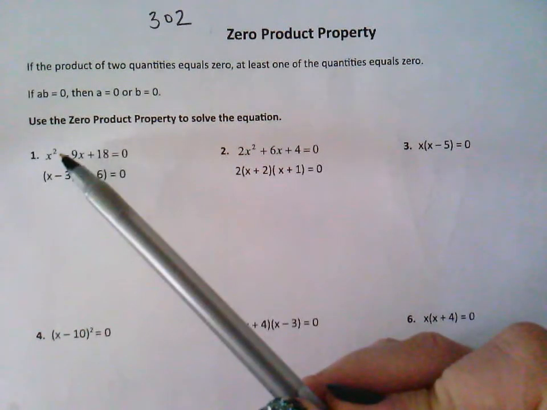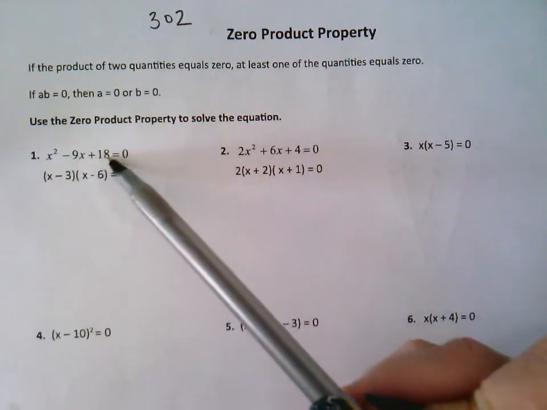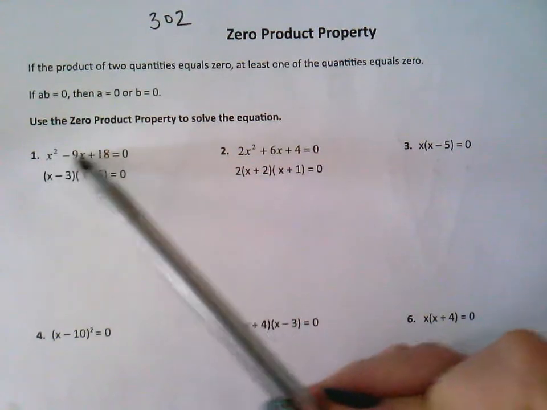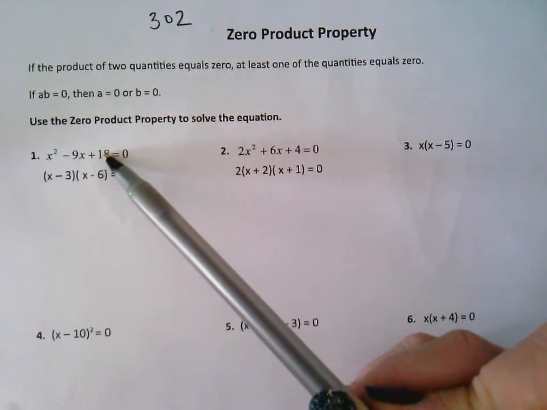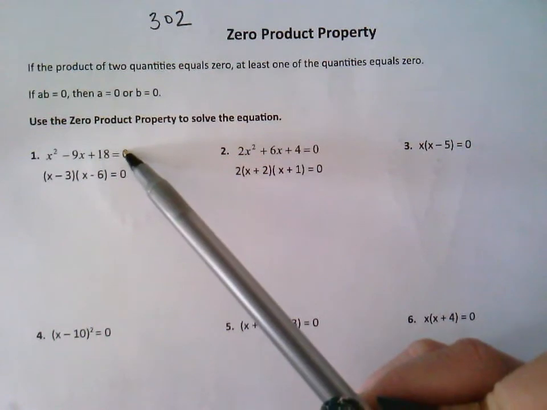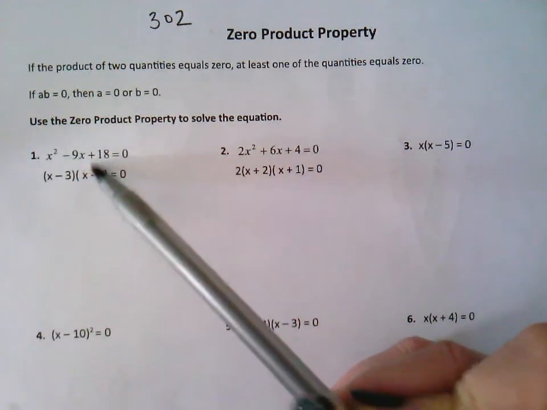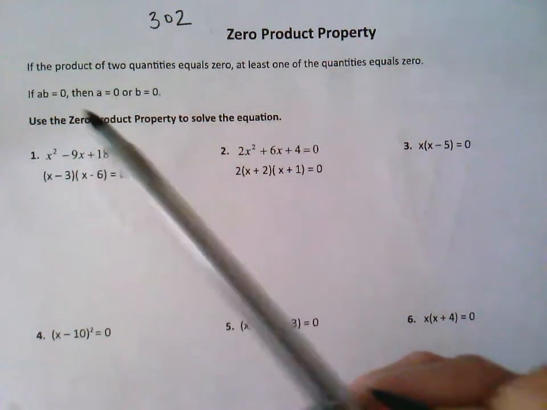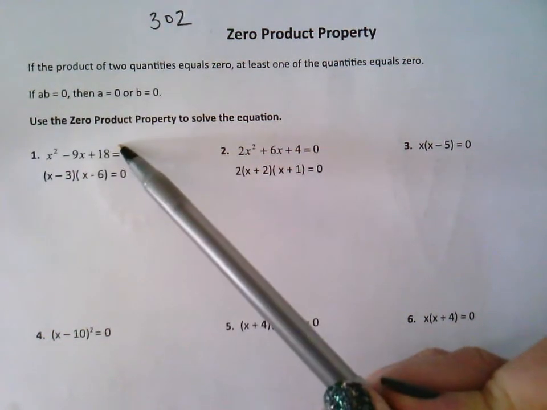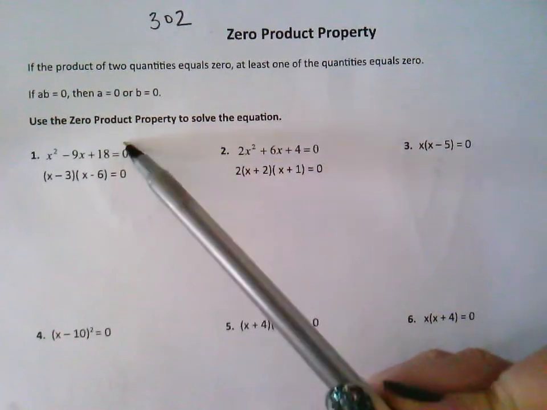Right now, x squared minus 9x plus 18, I'd have to guess and check a long time for what x is to make it equal to 0. Am I going to plug in 1 and see what happens? Plug in 2. You don't want to guess and check. So we're going to learn how to go from the trinomial to the binomials. You don't know how to do that yet.